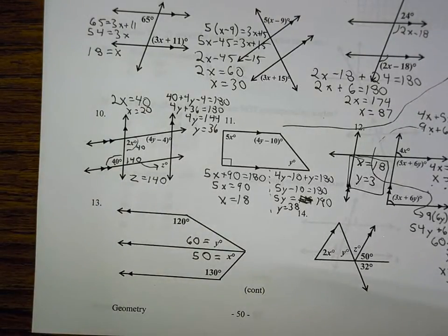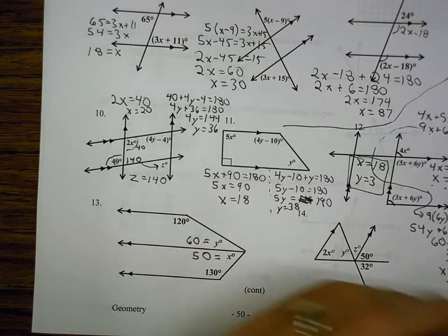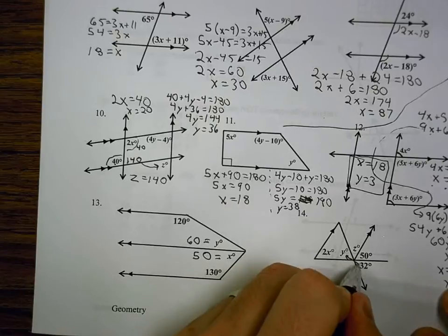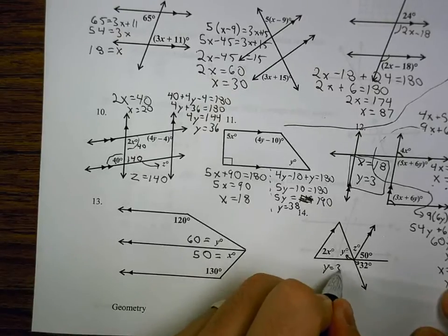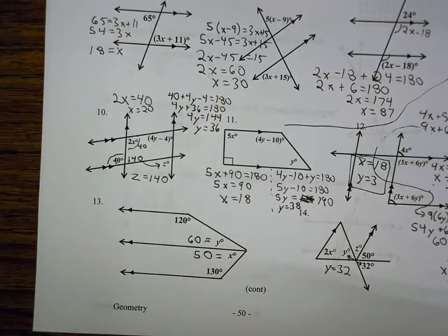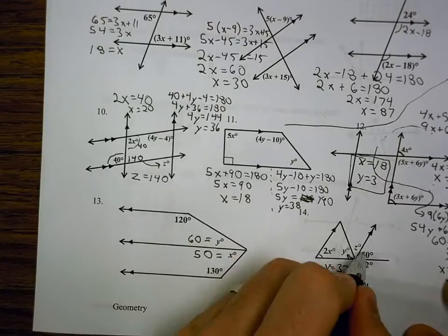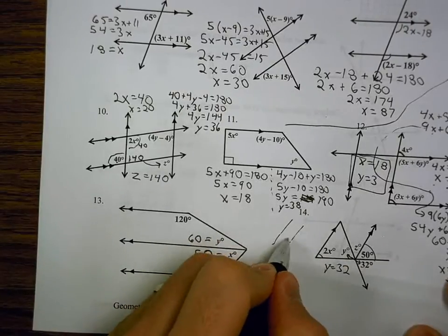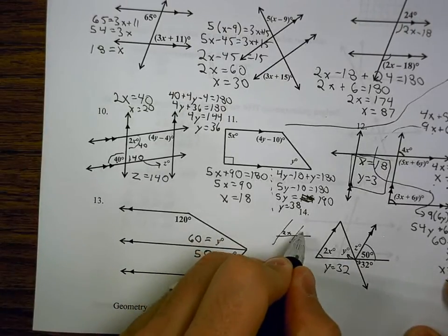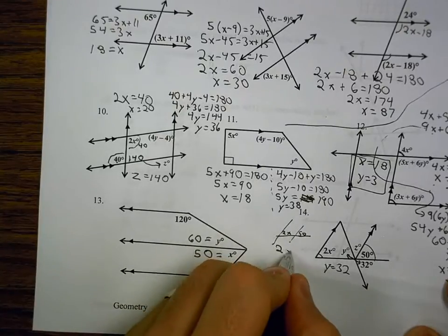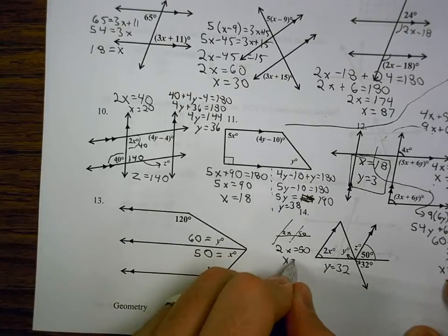On number 14, we're looking for x, y, z. Probably the easiest one to get is y, because it is vertical to 32. So we get that one out of the way. The next one I see is 2x and 50. These are corresponding angles. And if I redrew just those, I'd have 2x and I'd have 50. So I can set those equal, and x is 25.